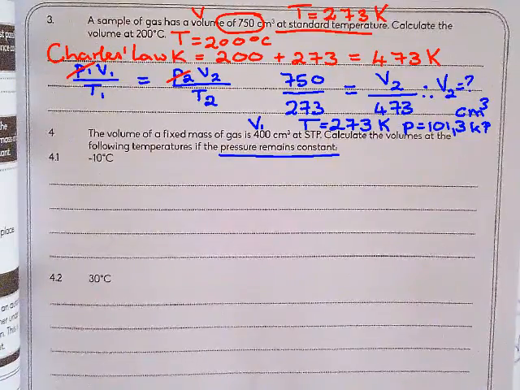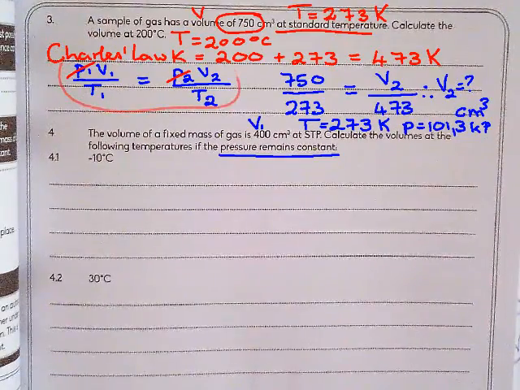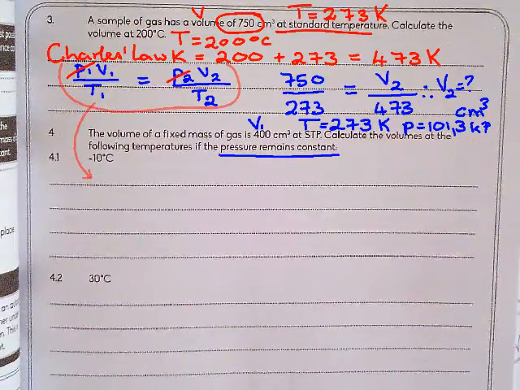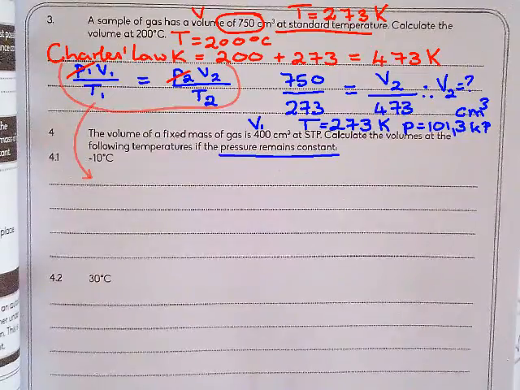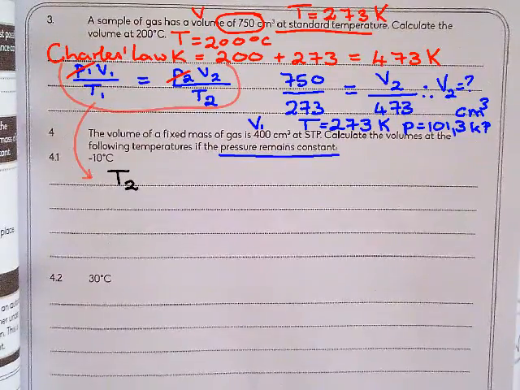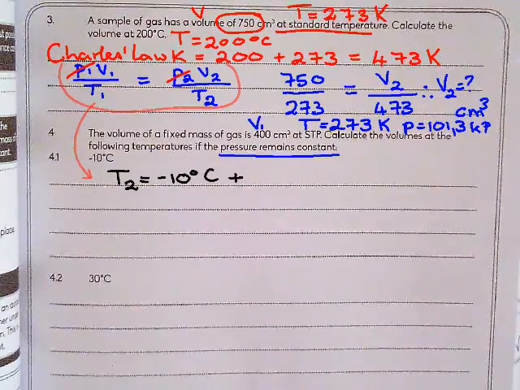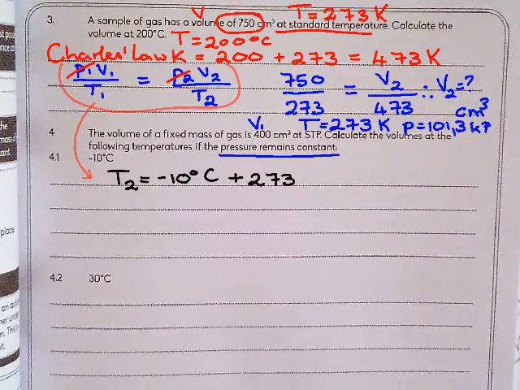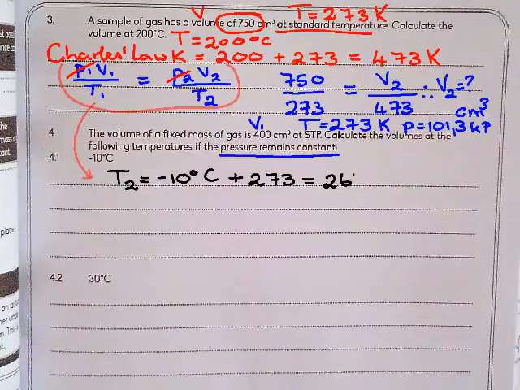So I'm going to use this equation again, and because pressure is constant, I will eliminate it from the equation. The problem here is that T2 is minus 10 degrees Celsius, which you need to change into Kelvin by adding 273. Each time you add 273 to the degrees Celsius, so that is 263 Kelvin.